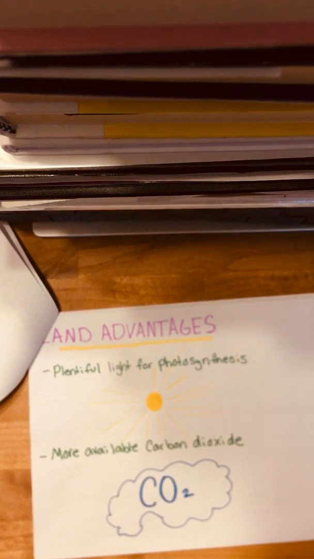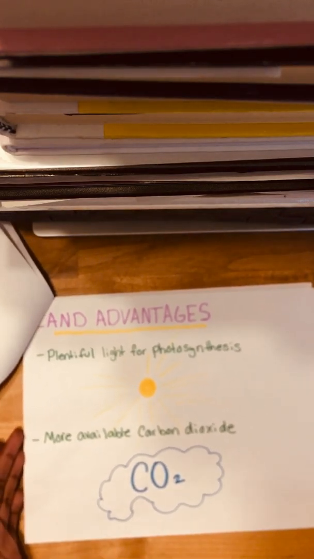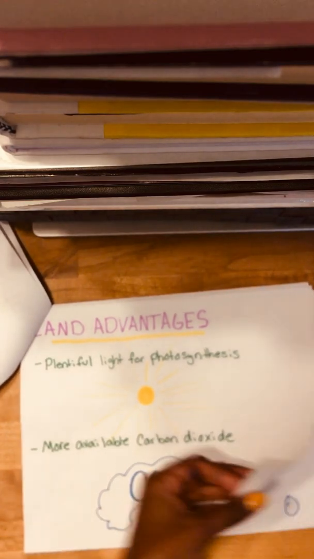And so what were some of the advantages of moving to the land? First of all, there is plentiful light for photosynthesis. This is how plants get their nutrients. And if you go deeper and deeper into the water, there's less visible light. And there's also more available carbon dioxide for the plants.